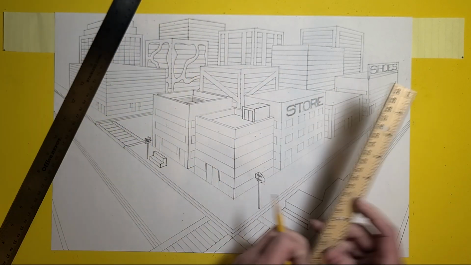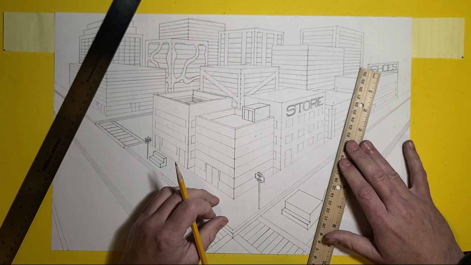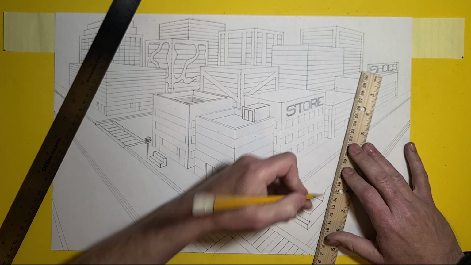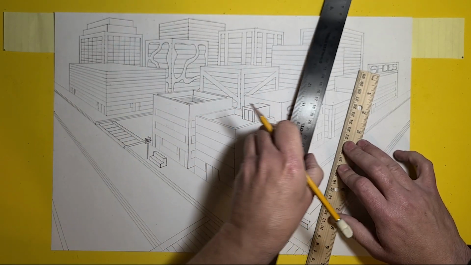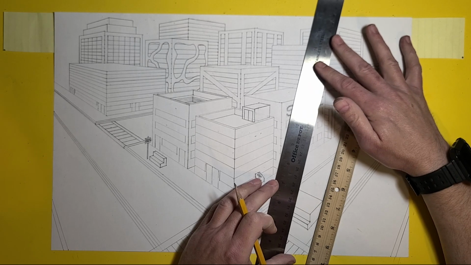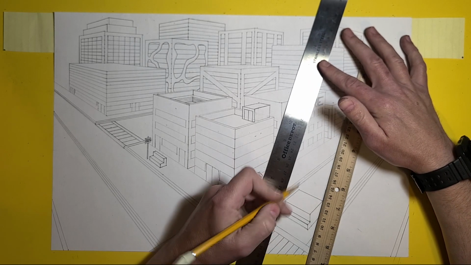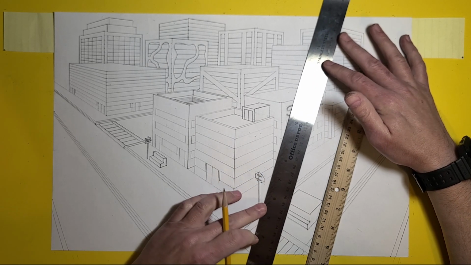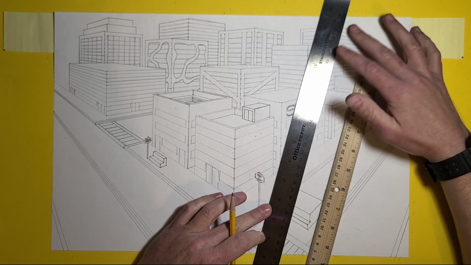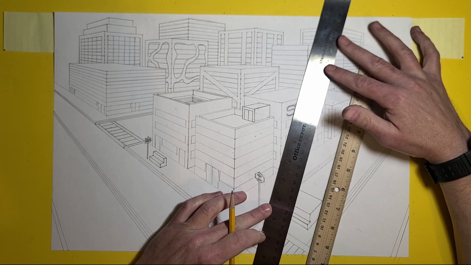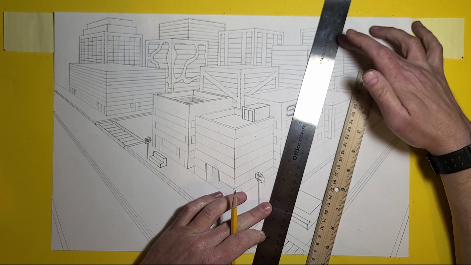What I would suggest is just put a ruler against the first line that you drew, against this line, and then put your other ruler at the same angle. And we're going to make it line up with this corner. How do we make sure that it's at the same angle? Look at the distances between the rulers. If the distance between the rulers looks equal, then you know that you're good.